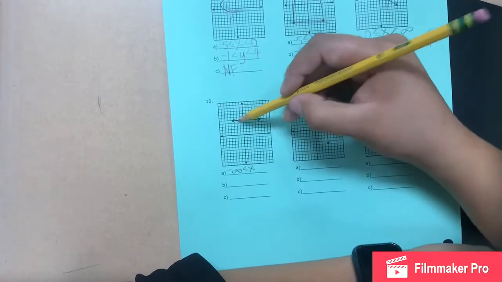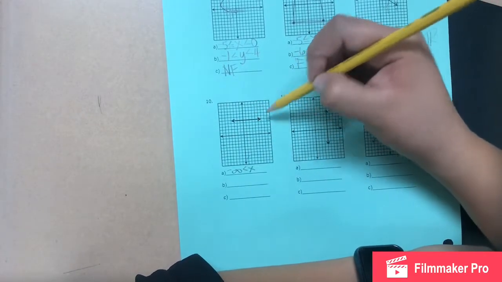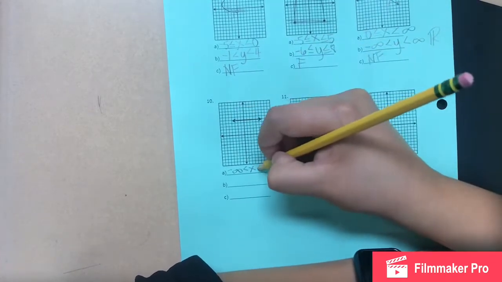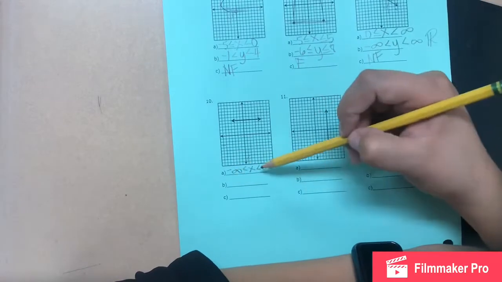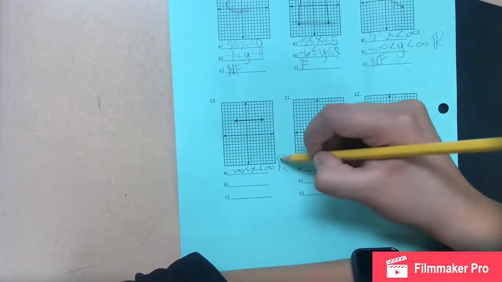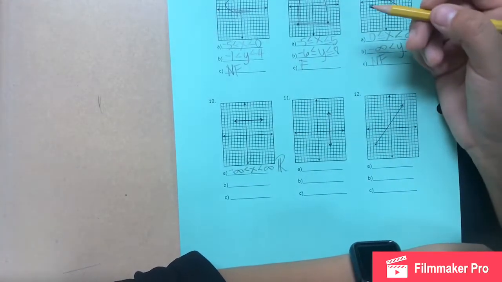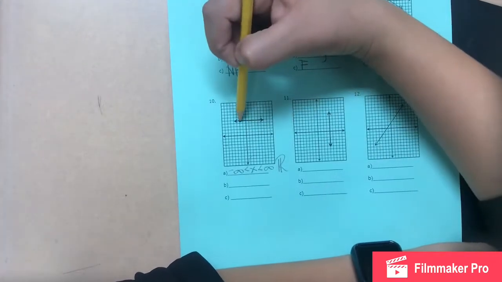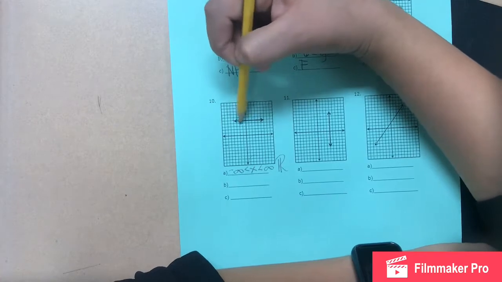If I put my pencil on the farthest right, that is forever and ever to the right, so that's positive infinity. It's an arrowhead, so that means just less than. And since I have negative infinity to positive infinity, that means all reals. If I do range, how low and high does it go? Well, the lowest it goes is this line, and the highest it goes is this line.